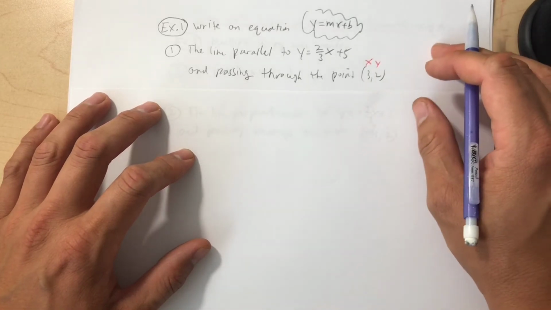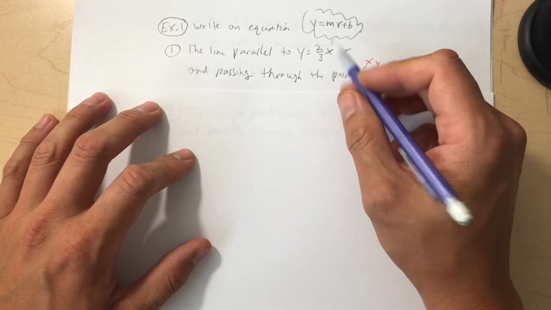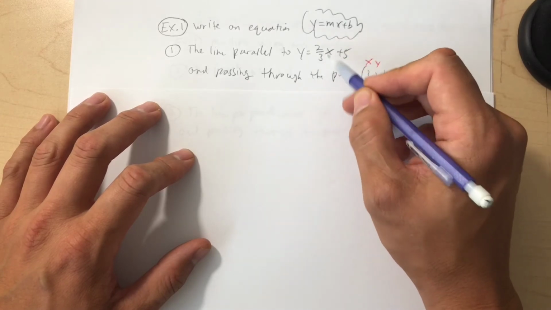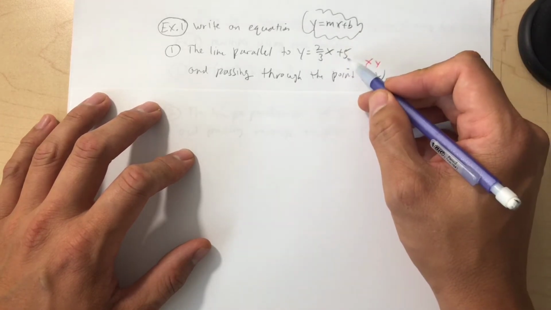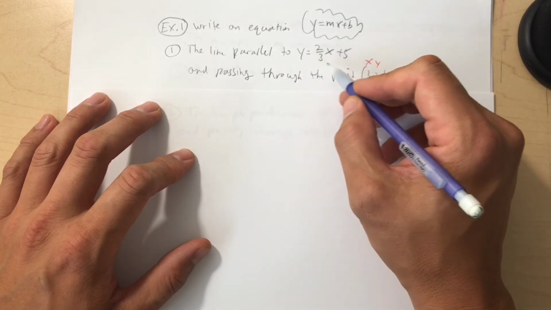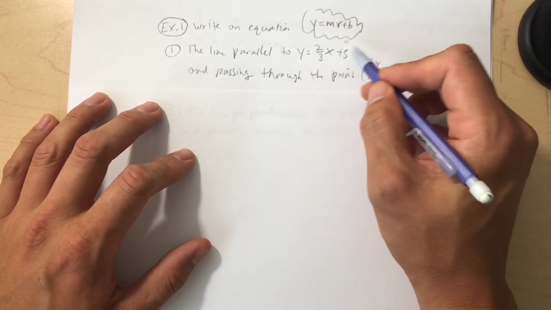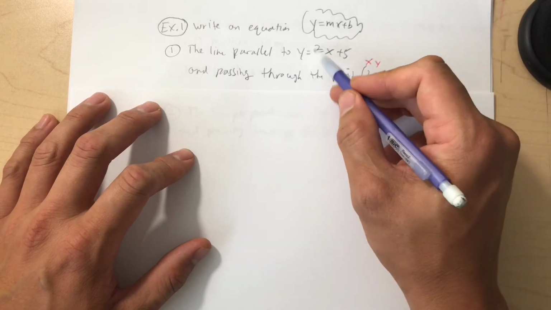So what we need to do, we already know that our new line's gonna have the same slope as the parallel line. It's gonna be 2 over 3. We just need to find the y-intercept. So let's go ahead and rewrite this one here. I'm gonna plug in these two, and we're gonna use the exact same slope.